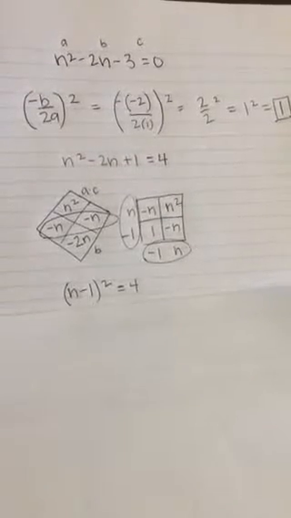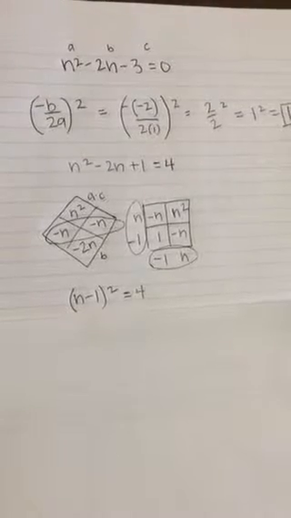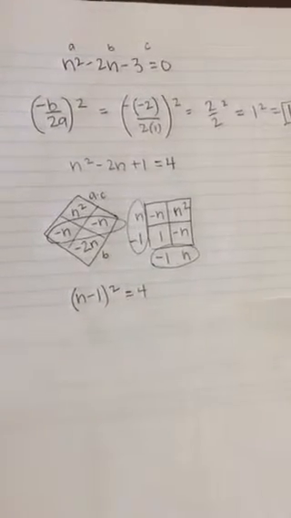Then you're going to ask, how did I get 4 on the other side? So what you do to one side, again, you have to do to the other. So your original number was negative 3. Now how do you get from negative 3 to 1? You add 4. That's why the 4 is on the opposite side. Okay, so then you're going to factor the equation. Then your factors will be n minus 1 squared equals 4.